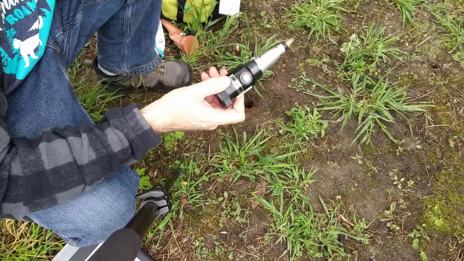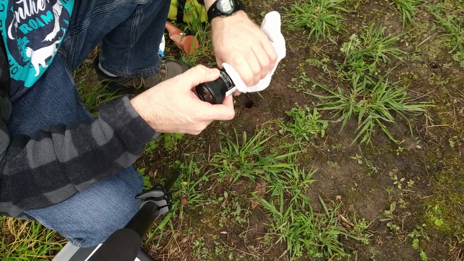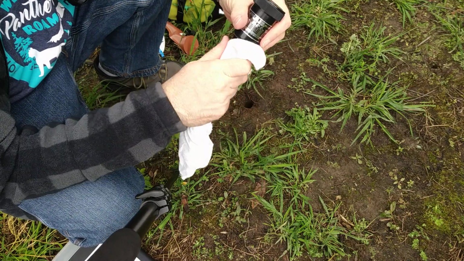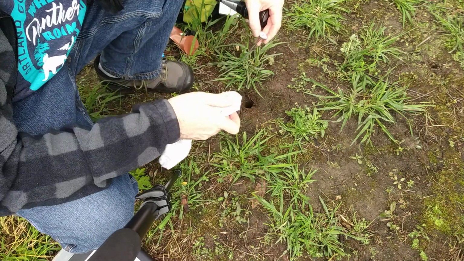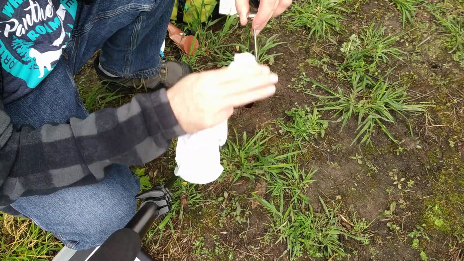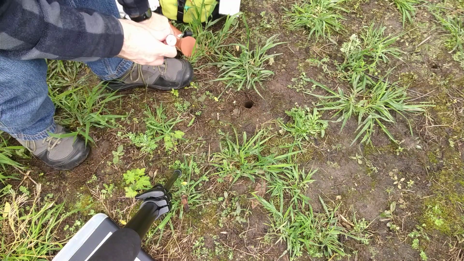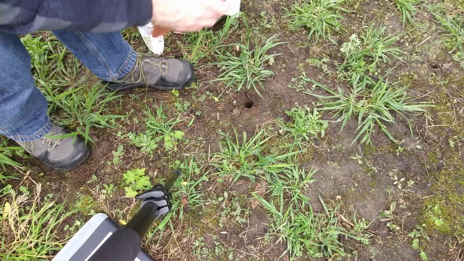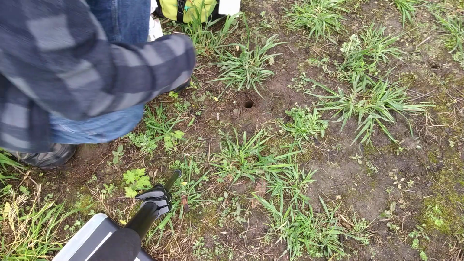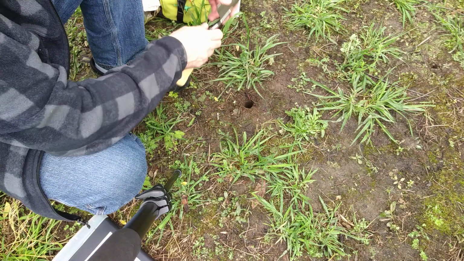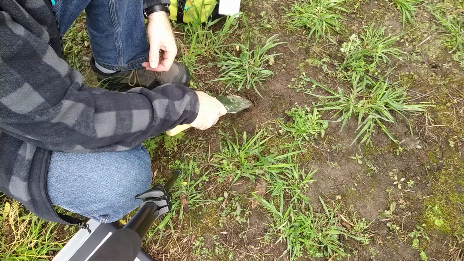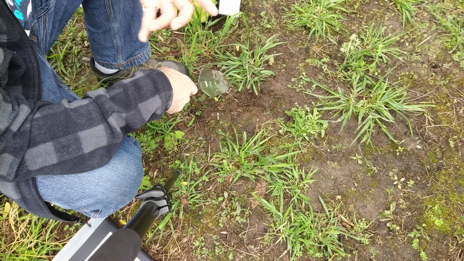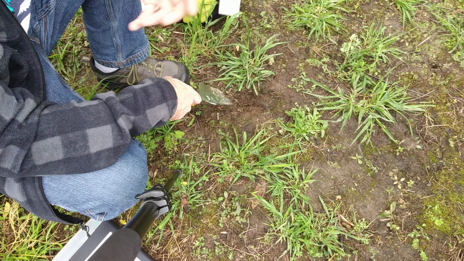And then the one thing that we want to do before we put it away is to clean it off before we put it back. And same with the thermometer. And then the other thing is we want to leave nature the way we found it, so we could fill the hole back in.